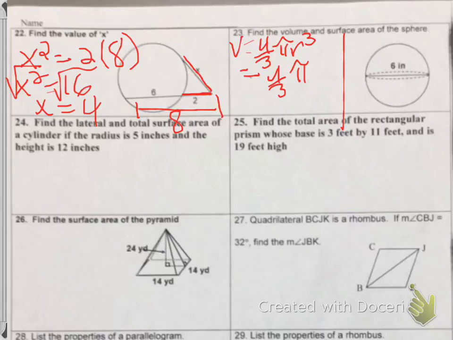If you look here, they give you the diameter, the radius is 3. So I'm going to go 3 cubed. When I do that on my calculator, 3 cubed becomes 27. I'm going to go 4/3 times pi times 27.